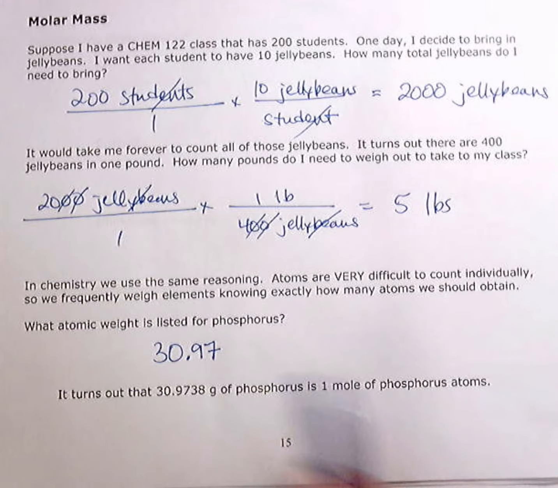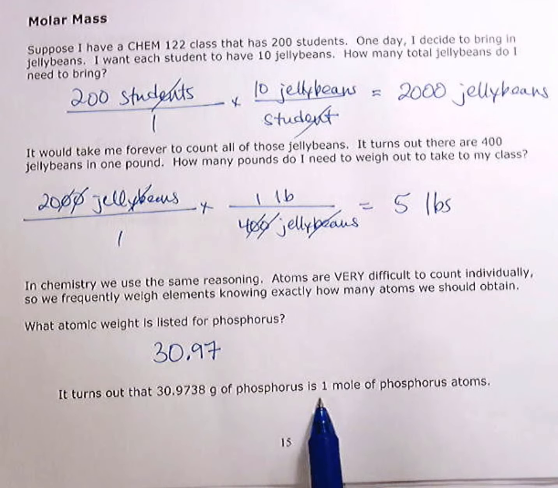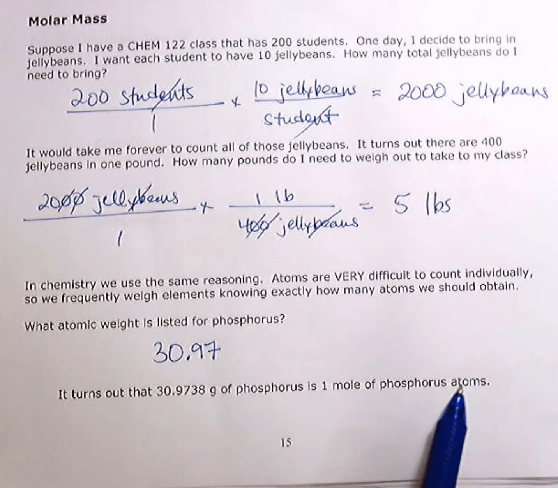And it turns out that 30.9738 grams of phosphorus is 1 mole of phosphorus atoms. And so in chemistry, the mole is kind of like the dozen. As in baking, you get a dozen donuts, that would be 12 donuts.